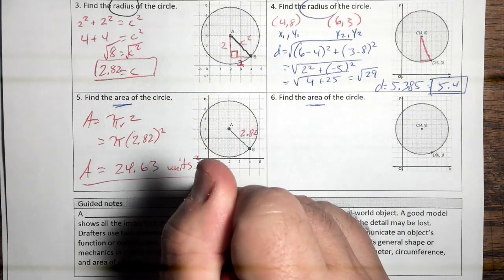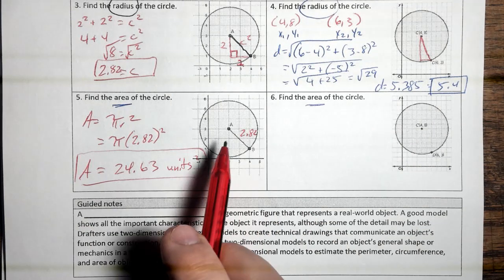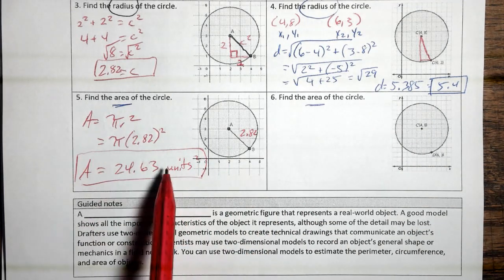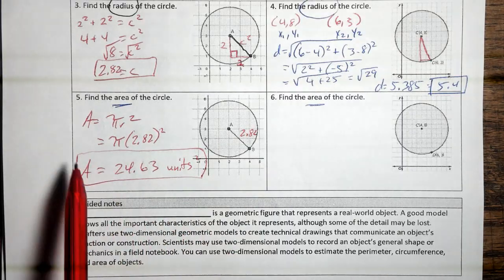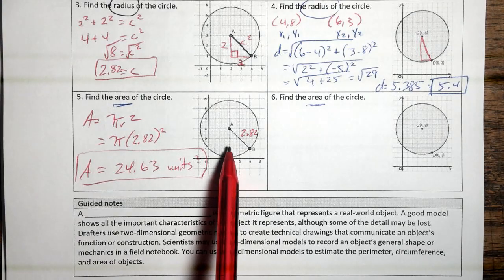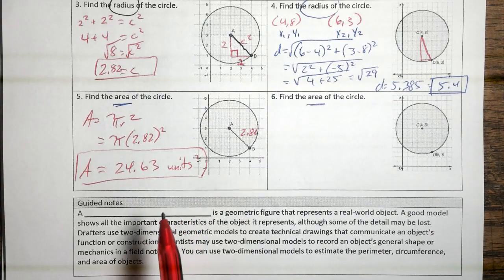The reason for that is, this is units times units here, and that's units squared. So anytime we deal with area, not just with a circle, but anytime we deal with an area, it's going to be units squared. Inches will be inches squared, centimeters will be centimeters squared, so on and so forth.